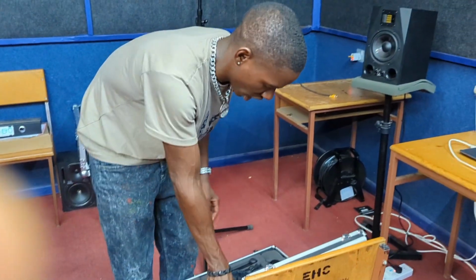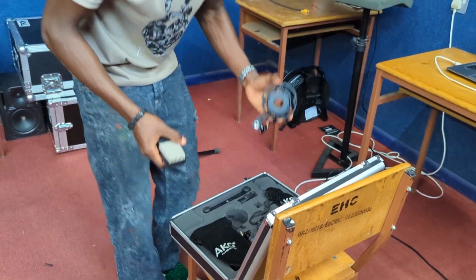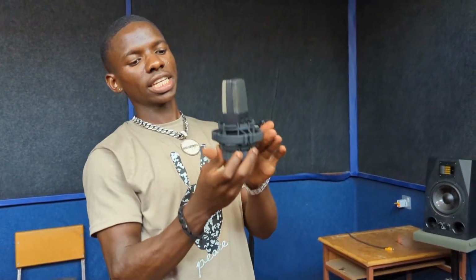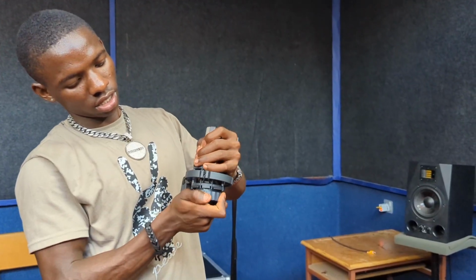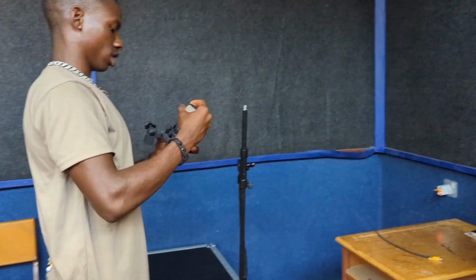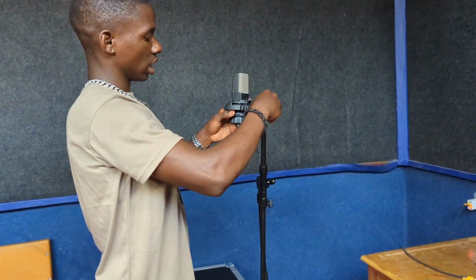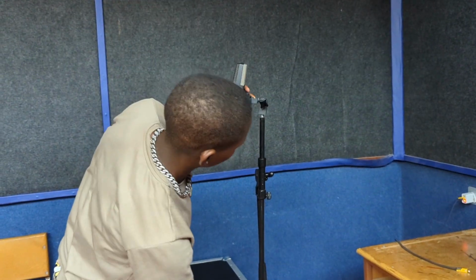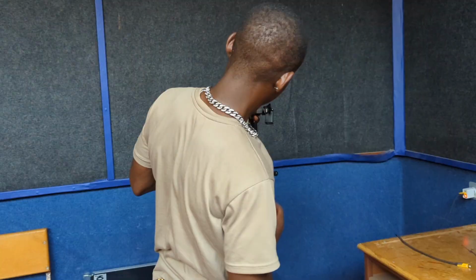Now I'm going to get my large diaphragm condenser microphone and mount it on my AKG stand. Make sure that it's tight, and then mount it on my microphone stand.